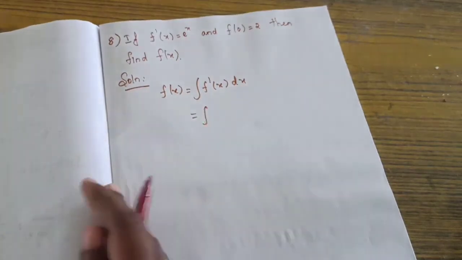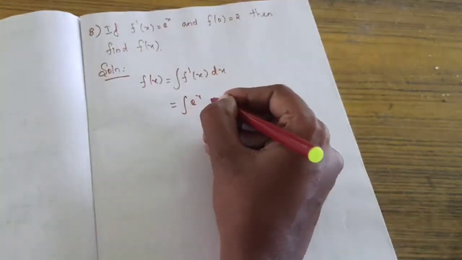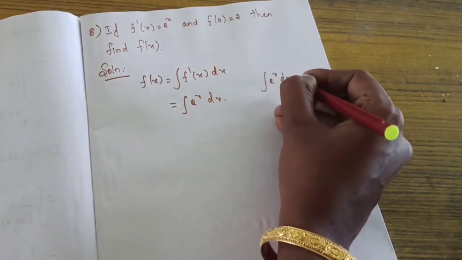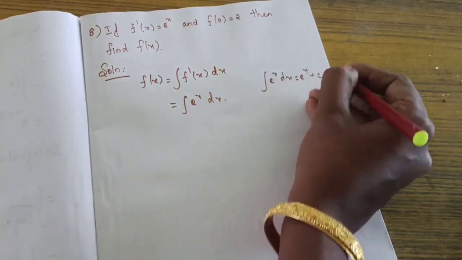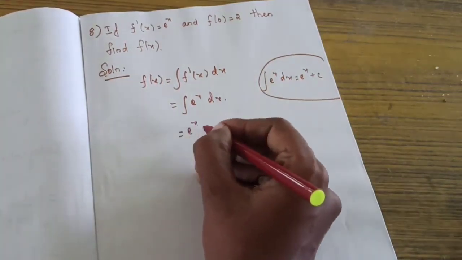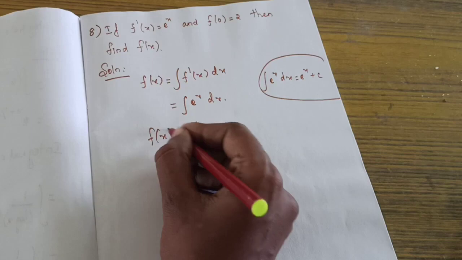That's equal to the integration of, what is f dash of x? E power x dx. So what is the integral of e power x dx? E power x plus c. So we are going to substitute this here. E power x plus c. This is the value for f of x.